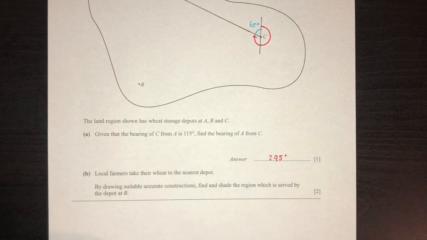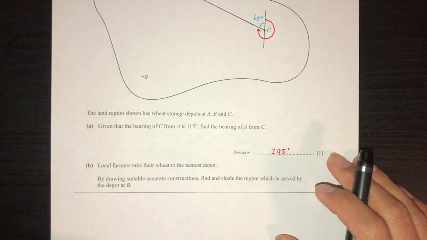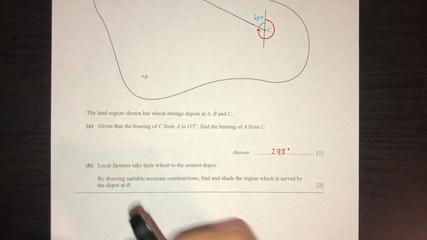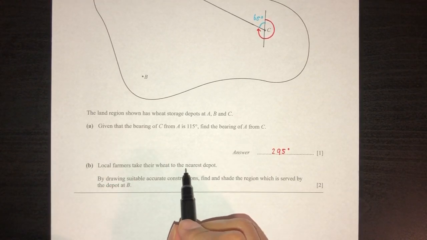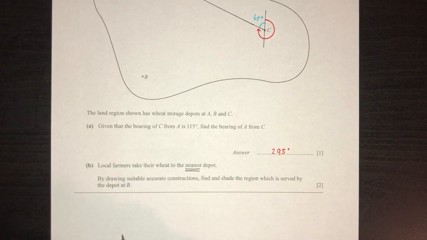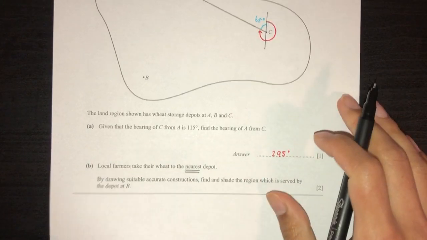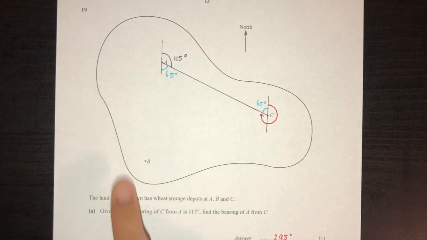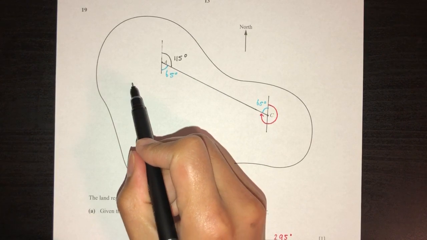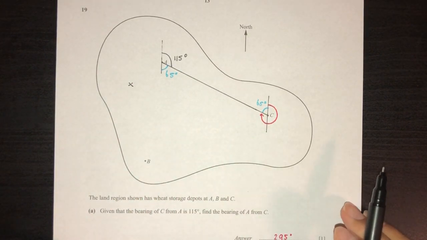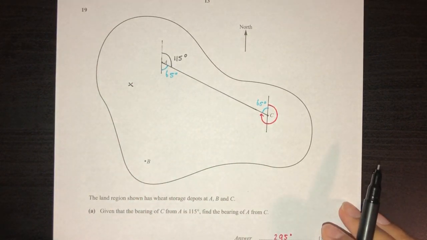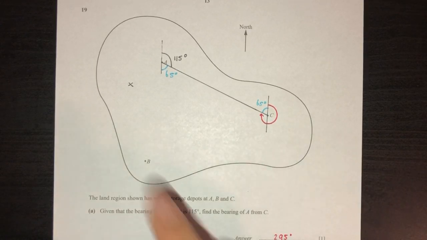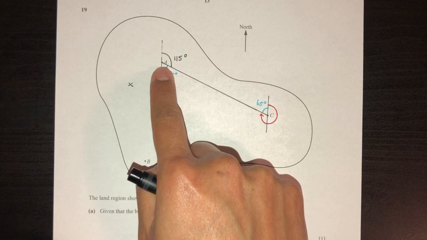Now for part B, I guess that's the main part of the question. Local farmers take their wheat to the nearest depot. That's the thing to understand. So for example, let's say I was a farmer. If I was at this point, the question I will ask you is, where would I take my wheat? I will go to the nearest depot. So I will go to A because it is the nearest to me.